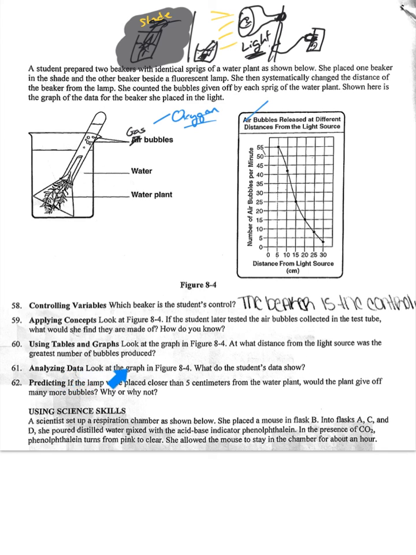All right, so look at the graph 8-4. What does the student data show? I hope you said, and a lot of people did say this, the further away you move the setup, the fewer bubbles you make, the fewer bubbles per minute. Well, okay, that's fair. That's the answer. It's a basic answer to that question. If the lamp were placed closer to 5 centimeters from the water plant, would the plant give off many more bubbles? Why or why not?